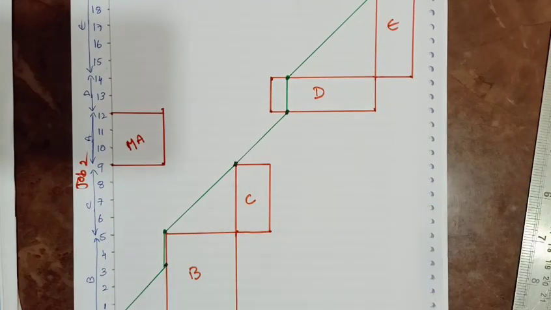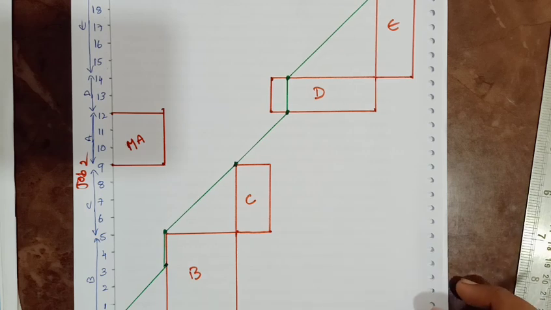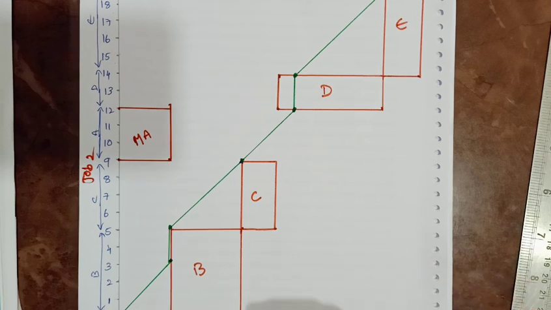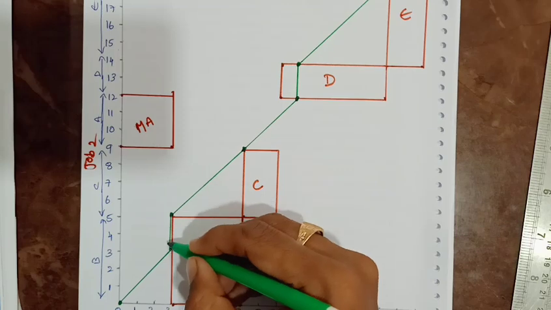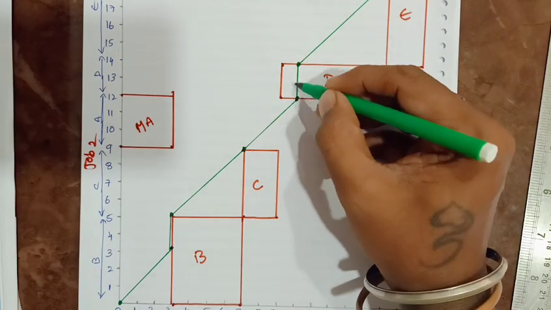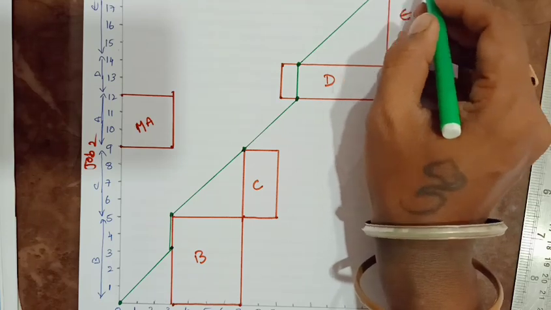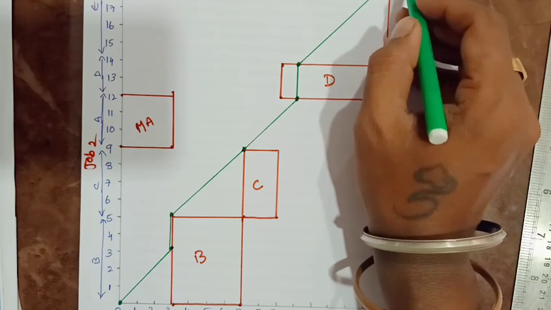we have represented. Now the total elapsed time can be found by adding the processing time of job 1 and its idle time. So idle time always represented with the vertical line. So this is the idle time, and final idle time for this one will be like this.